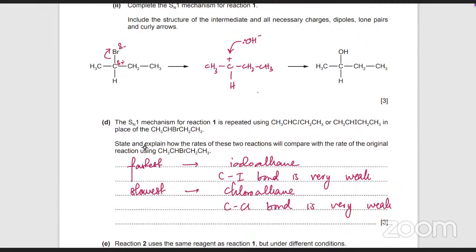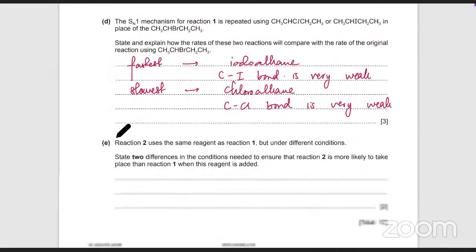So bond कौन सा strong होता है? The smallest atom makes the strongest bond. The biggest atom makes the weakest bond. तो iodine वाला जो bond है ना, if bromine की जगह you had iodine, right? तो iodine का जो bond होता है, that would be very weak. So that would mean it would have the fastest reaction, ठीक है?